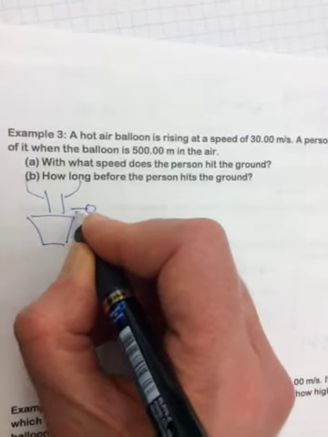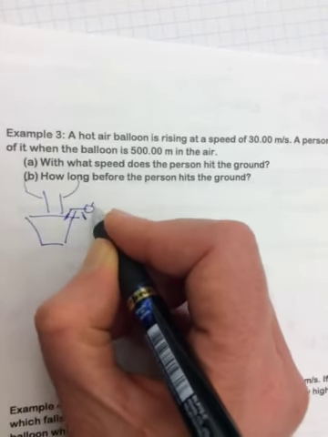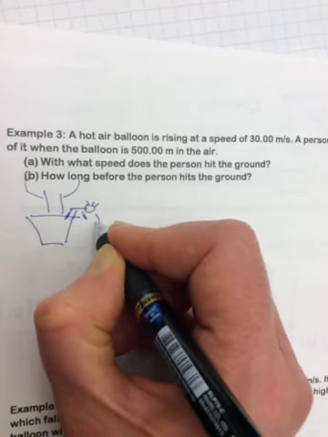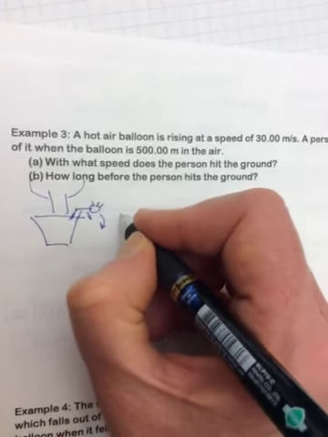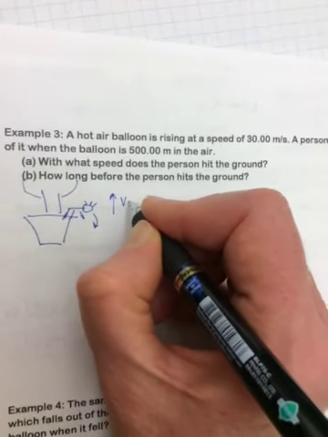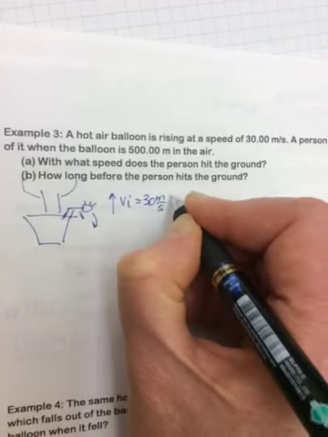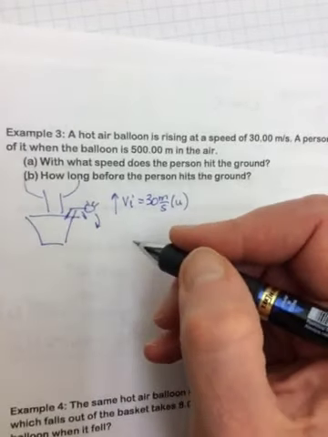So this person who, last time you looked, they were hanging over the side waving, but then they do a header out. If the balloon is going up at a speed of 30 meters per second, then it means the person's initial velocity must also be 30 meters per second up because they were in the balloon.